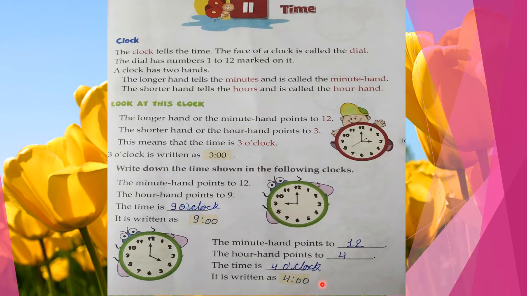Is it clear, class? When the longer hand points to 12 and the shorter hand is at any number, the timing is 4 o'clock, 5 o'clock. जिस पे भी छोटी सुई इंडिकेट कर रही है, पॉइंट आउट कर रही है, उसी पे वही टाइमिंग होता है. Okay, next page.